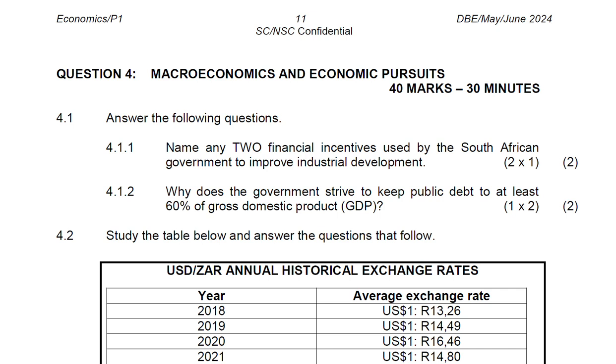In this lesson, we're going to be looking at question 4 of the May-June 2024 past exam paper. This is to help candidates prepare themselves for the May-June 2024 Economics Paper 1 examination, which you will be writing in the weeks coming. 4.1, we need to answer the following question.